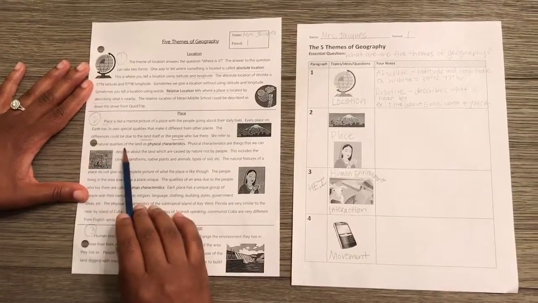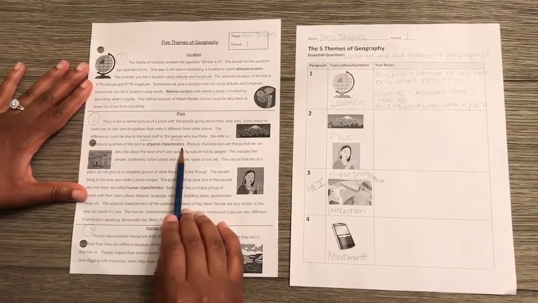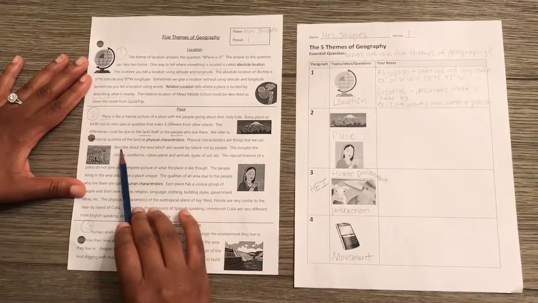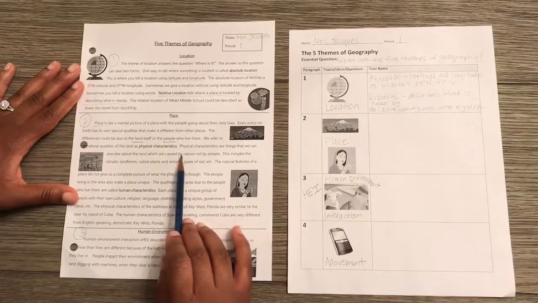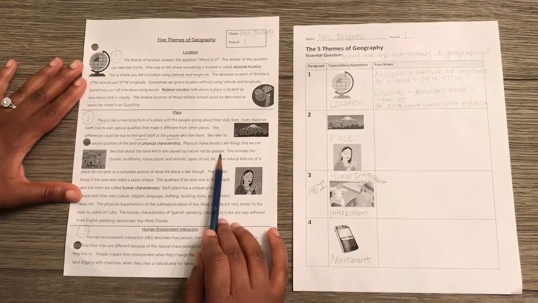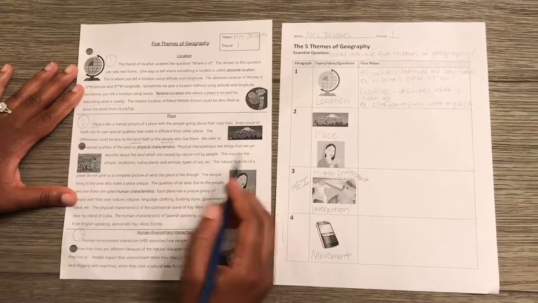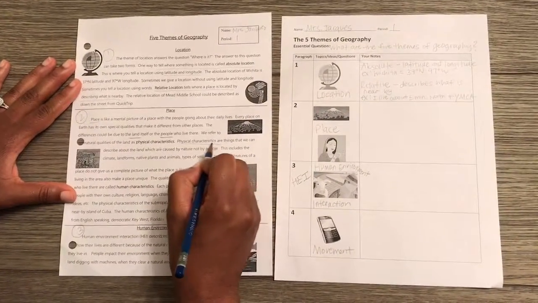We refer to natural qualities of the land as physical characteristics. Physical characteristics are things that we can describe about the land which are caused by nature, not by people. Okay, there gives me some information about land. Okay, physical characteristics, I'm going to underline that.